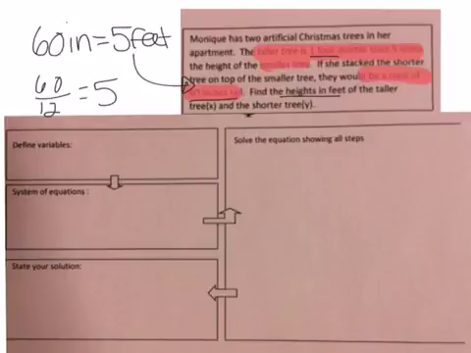Now they define my variables for me already. So x, they told me right here, is the taller tree. And y, that's an x. Make sure you know that's an x. And y is the shorter tree. So write that down in your box where it says define the variables.